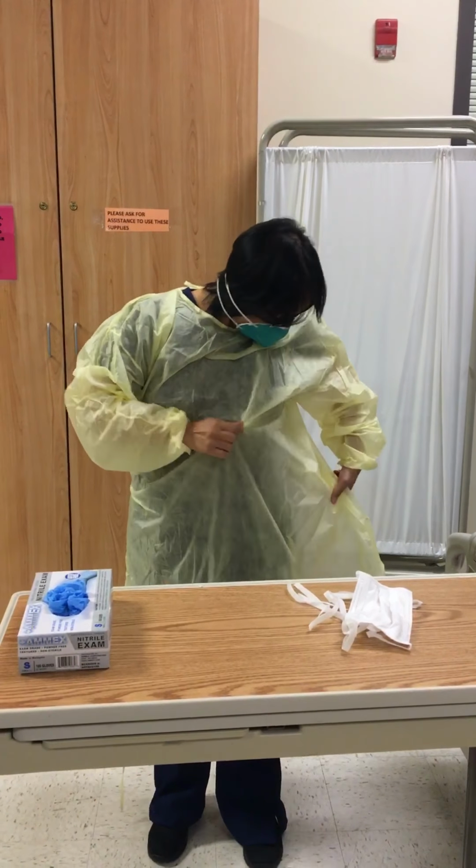So first you remove the shoe covering and the gown. So for the gown, one side, one on the left.